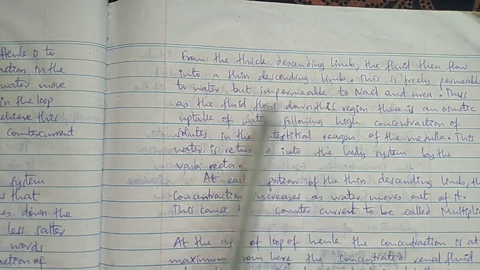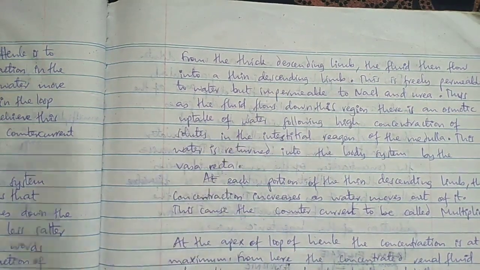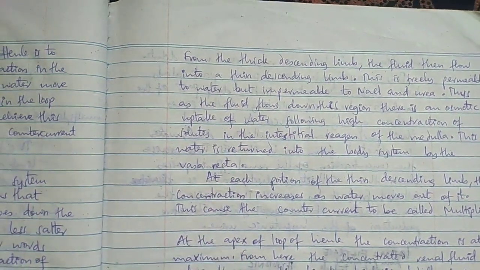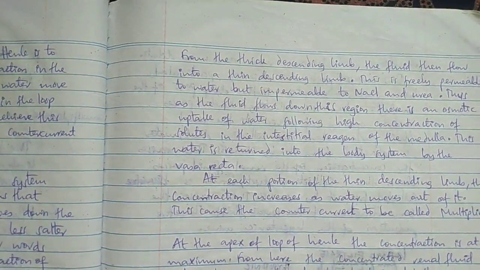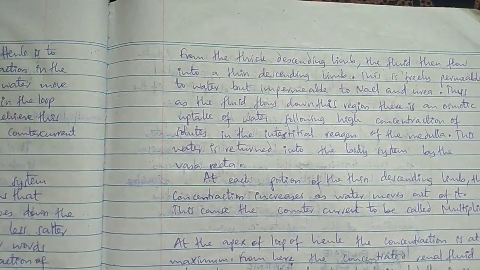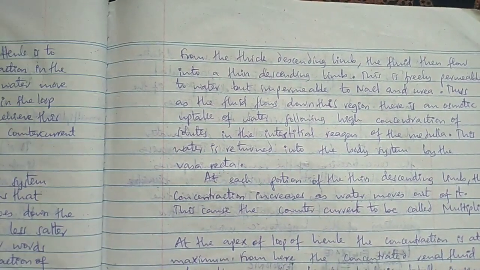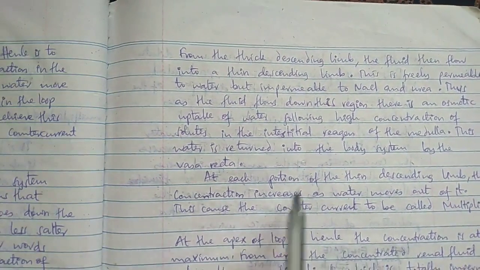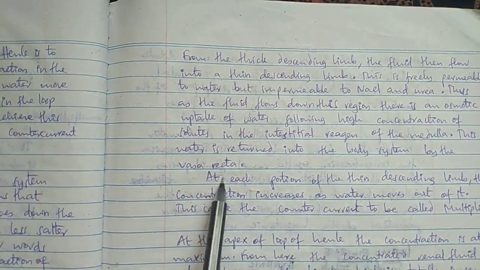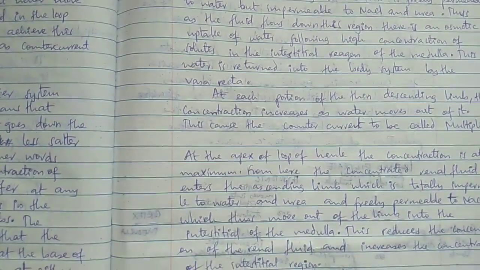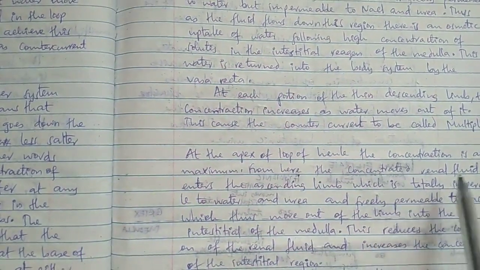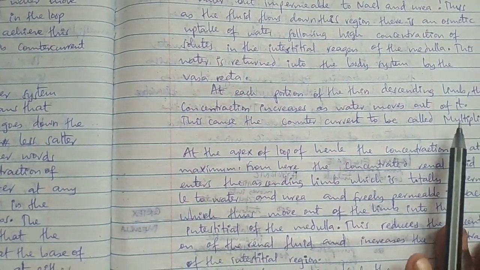Thus as fluid flows down this region, there is an osmotic uptake of water following the high concentration of solute in the interstitial region of the medulla. This water is returned into the body system by the vasa recta. At each portion of the thin descending limb, the concentration increases as water moves out of it.